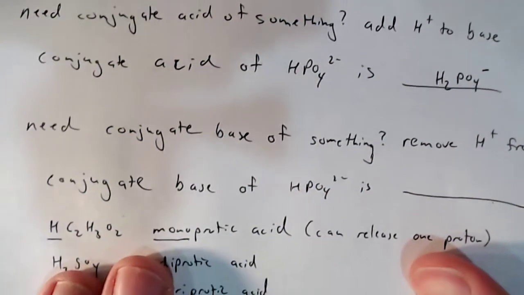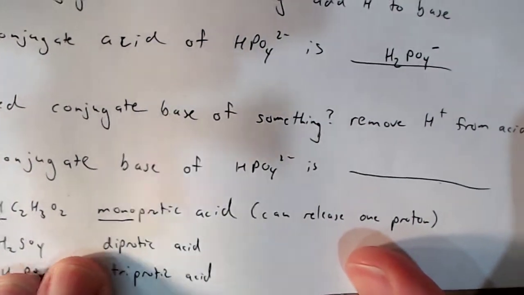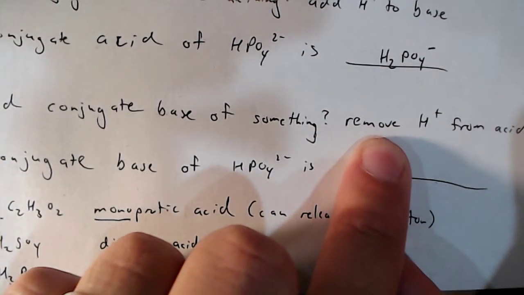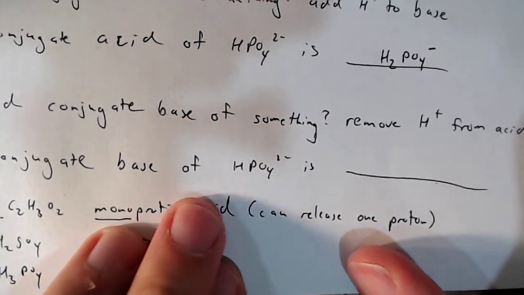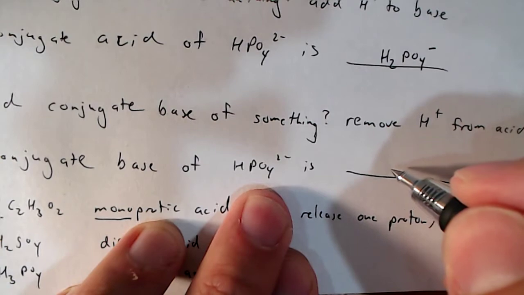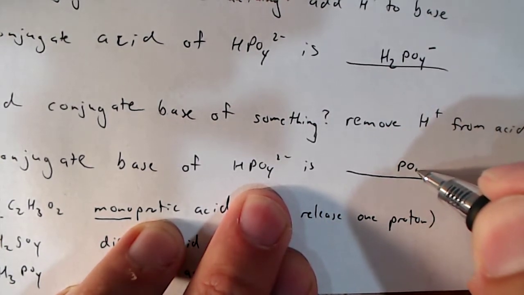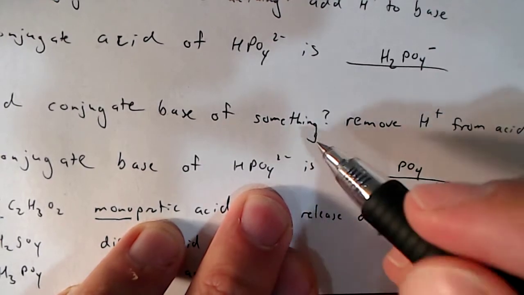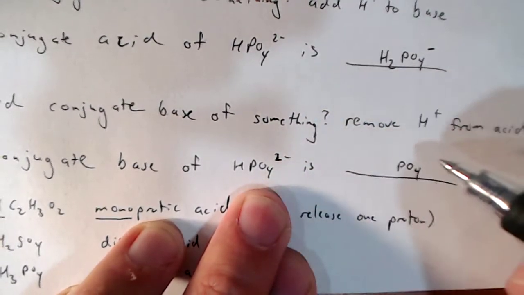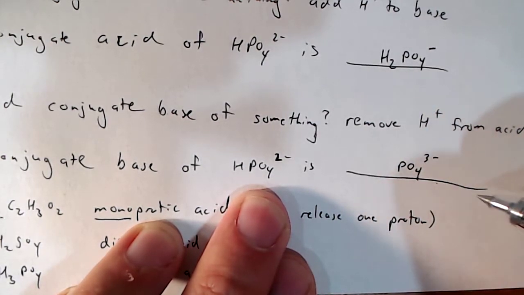And then we also might need to predict the conjugate base of something. To do that, just remove the H plus from that thing. So what's the conjugate base of HPO4 2 minus? Well, that's not going to have any more H's on it at all. So it's going to be PO4. And then originally it was 2 minus, but now having lost an H plus, it's going to be even more negative. It's going to be 3 minus.